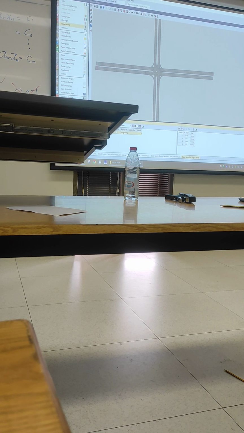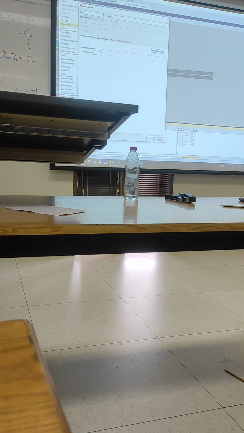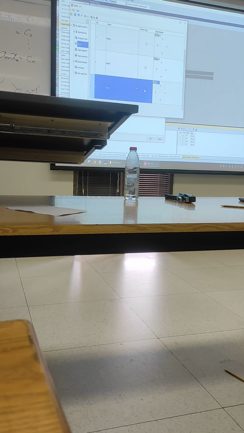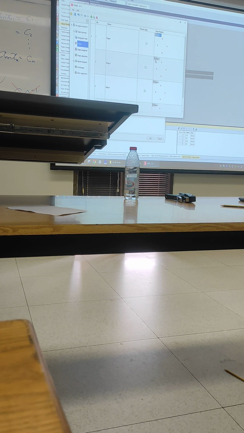So how to do stages? Go back to your signal. This is your signal. Right click, edit, and edit signal control again. Here you see we have stages. I don't have stages, so I need to define them. How many stages? Let's say I have 4 stages, because I have 4 approaches. Yes. Okay, so I have 4 stages.